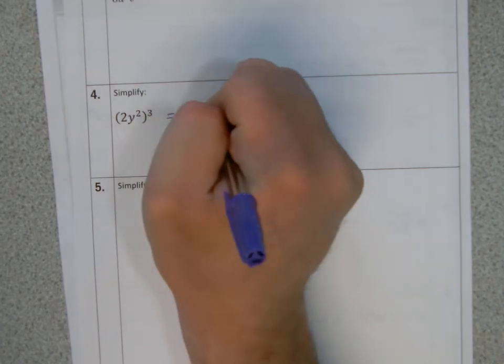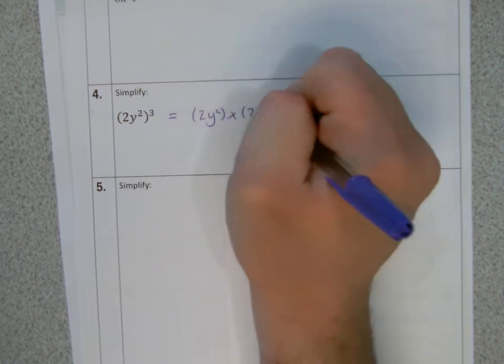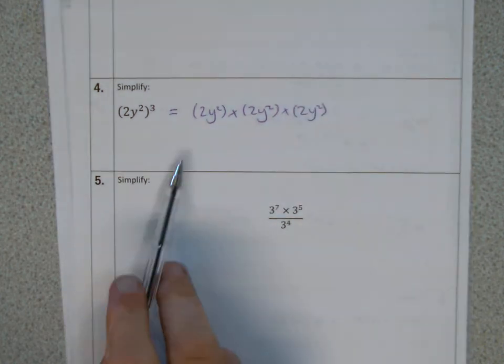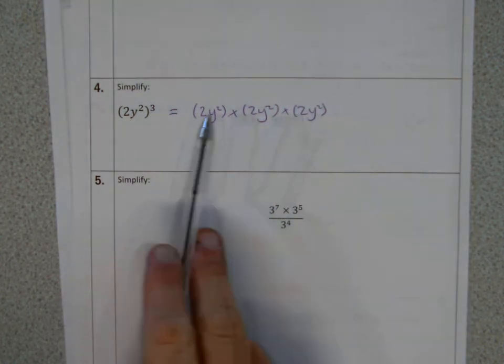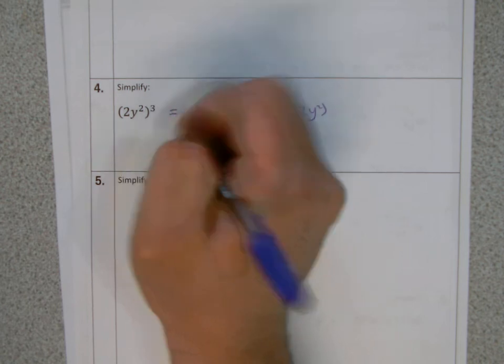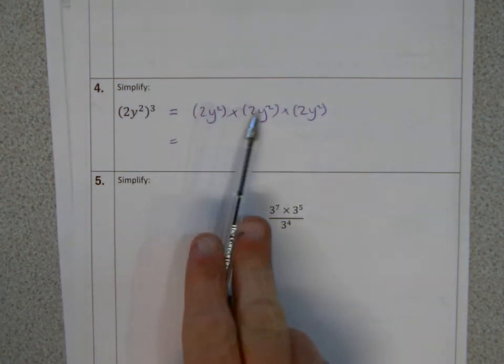So cubing the bracket means you need to times the bracket by itself 3 times, like that basically, because it's cubed. Now when I do that 3 times, I could think about just the numbers. Let's write this out in a bit more detail. Let's multiply the numbers together. So 2 times 2 times 2.